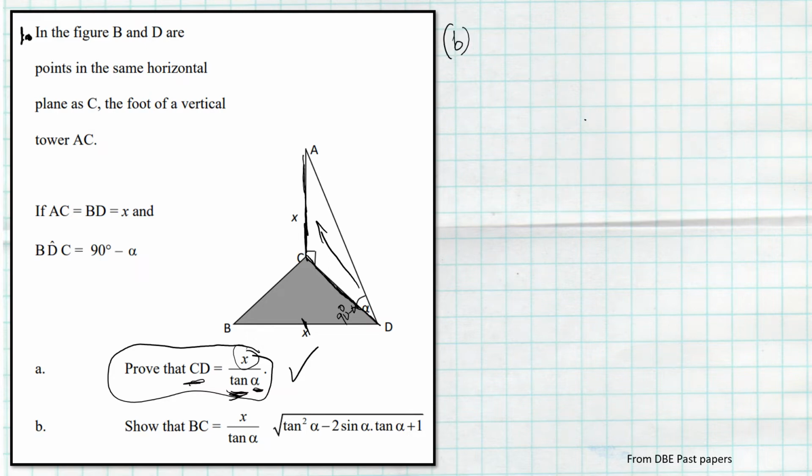Okay, for B, now you know that your CD is X over tan alpha. So I'll just put it there. So for part B, they're saying show that BC. Can you see BC here? Show that BC, or maybe I can use a different color to highlight that. Here's your BC. They're saying show that BC is equal to all these things, and we have a square root and all those things. Okay, so how can we show this? It means, in other words, they want you to calculate the length of BC.